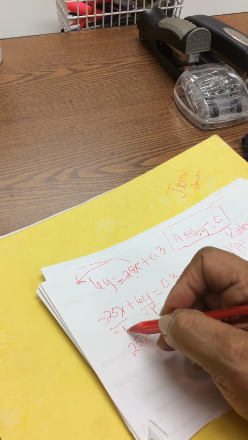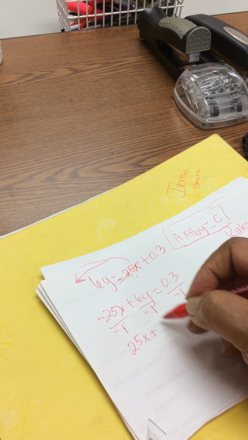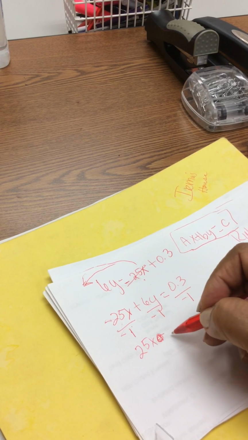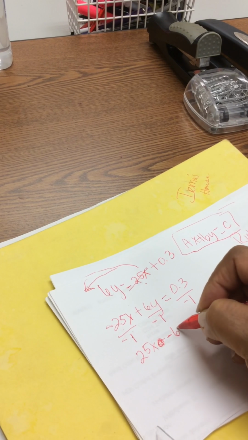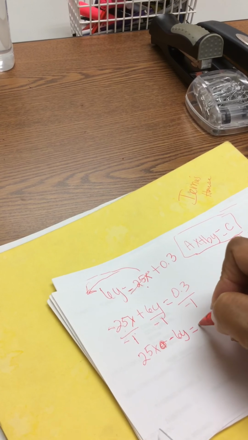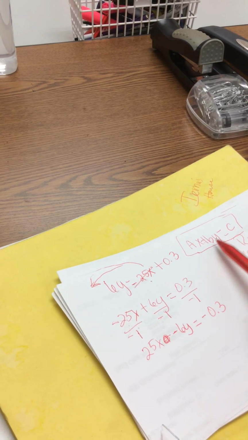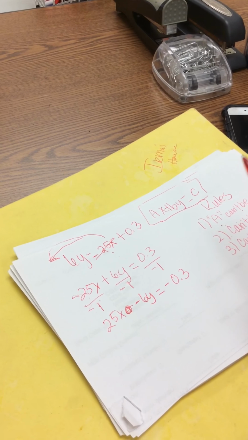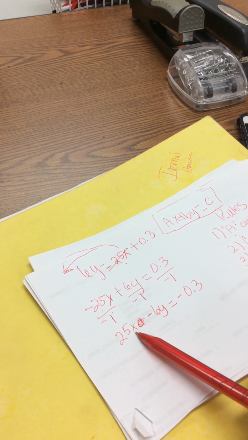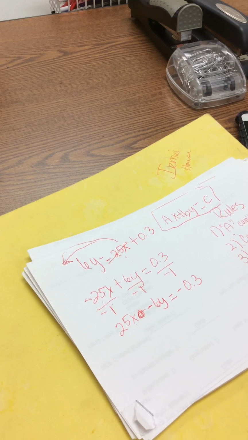because negative 1 divided by a negative 25 would be positive 25x plus, oh wait, it's not a plus. This is negative divided by a positive will be negative 6y equals negative 0.3. So it still looks like ax plus by equals c. And so a doesn't have a negative anymore. There's no fraction, but there is a decimal.